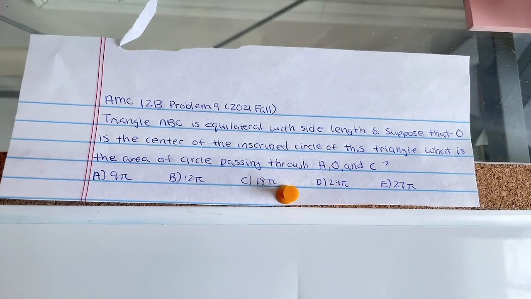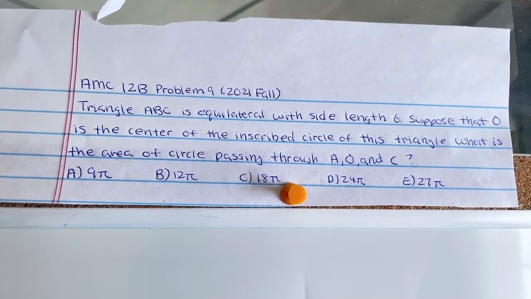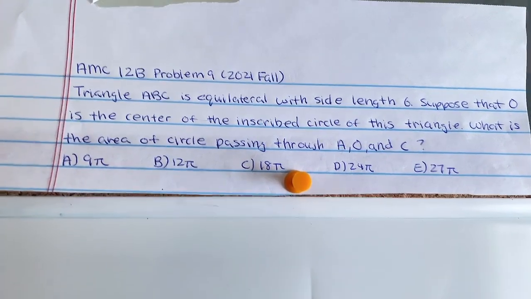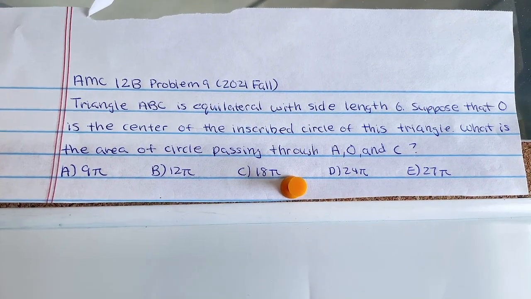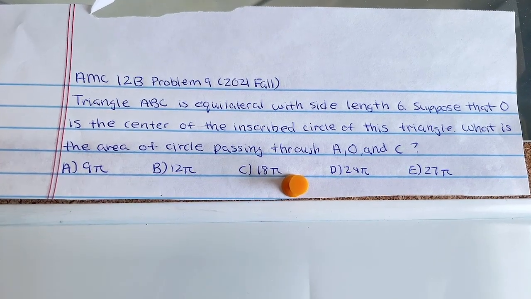This is AMC 12B Problem 9 from fall of 2021. Triangle ABC is equilateral with side length 6. Suppose that O is the center of the inscribed circle of this triangle. What is the area of the circle passing through A, O, and C? And here are your answer choices.